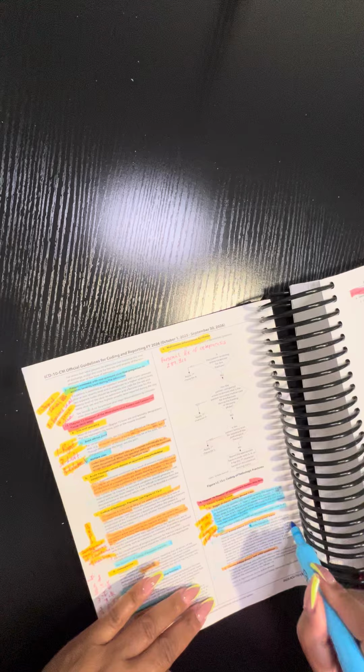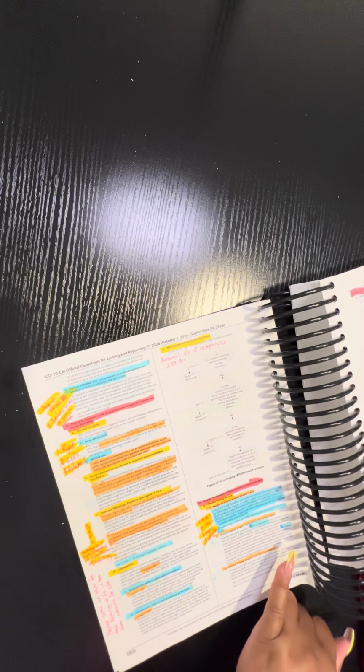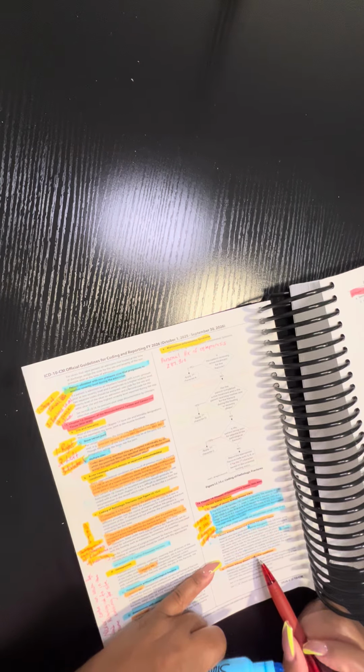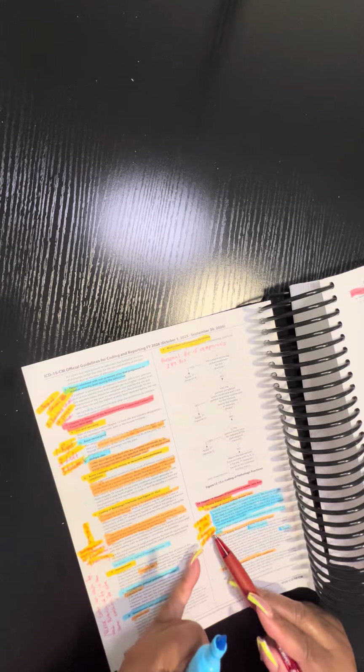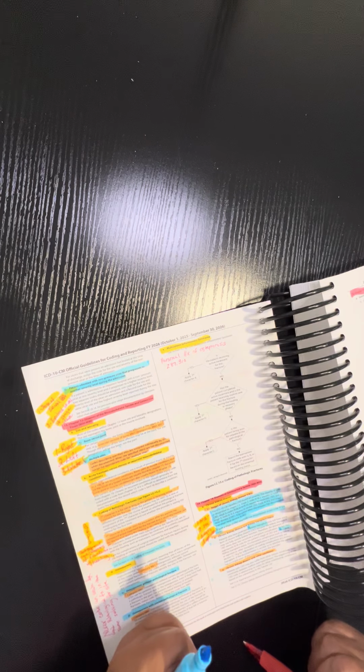And then we're also going to highlight code Z94.0 right there under number 2. Under number 3, and let's make sure you know that Z99.2, that's going to be for your dialysis, okay? So if they are on dialysis, that's your dialysis code, that Z99.2.